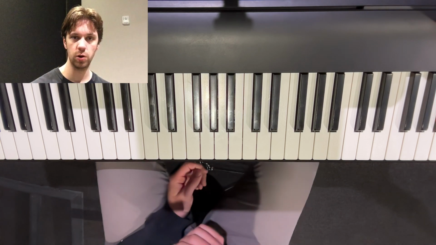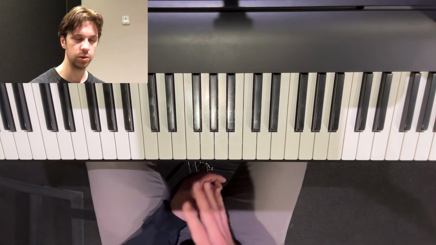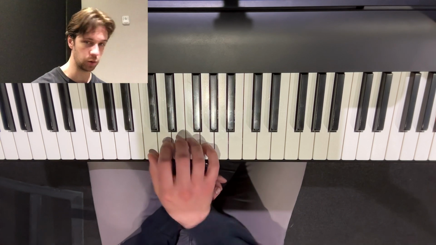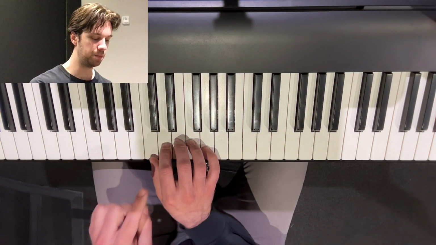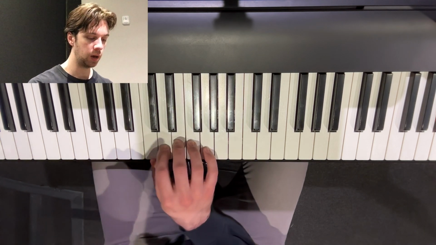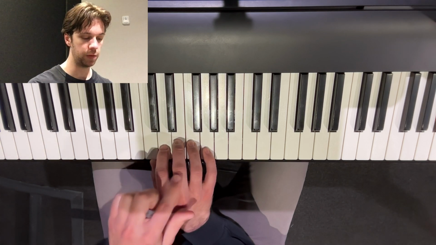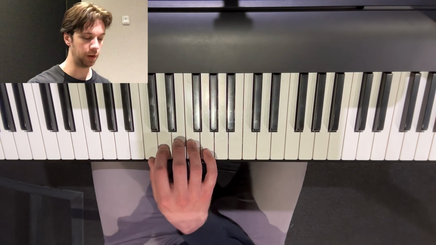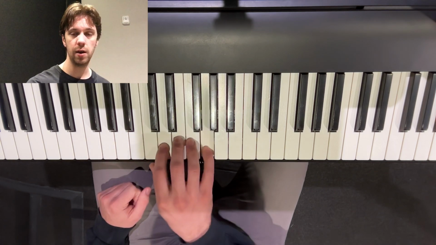One of the first chords, if not the first chord, that most piano players will learn when they first start is the C major chord. We have a bottom note under my thumb, a middle note under my third finger, and a top note underneath my fifth finger. Or we could just call it 1, 3, and 5.